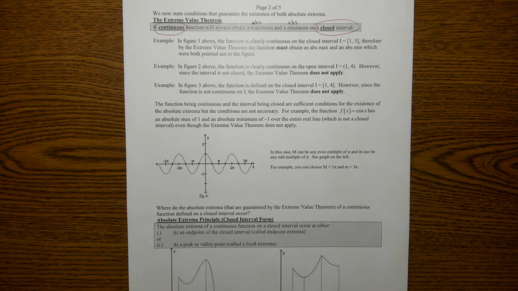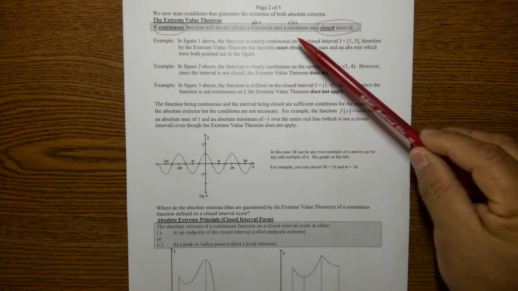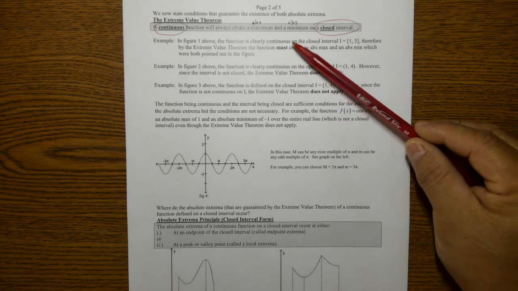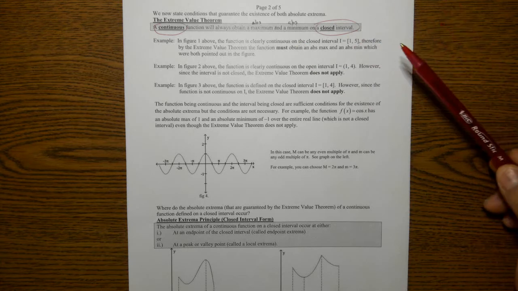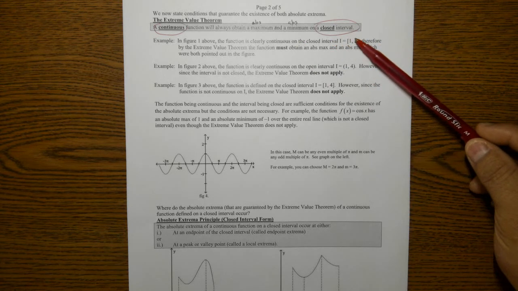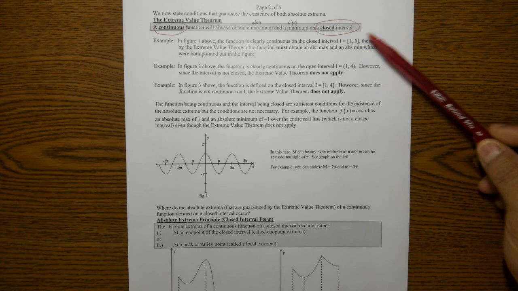So let's take a look at the three figures on the previous page and see whether this extreme value theorem applies or not. In the first figure, the function is clearly continuous, no breaks, no jumps, no gaps on the interval from 1 to 5. The interval is closed. Notice it includes the endpoints for it to be closed.